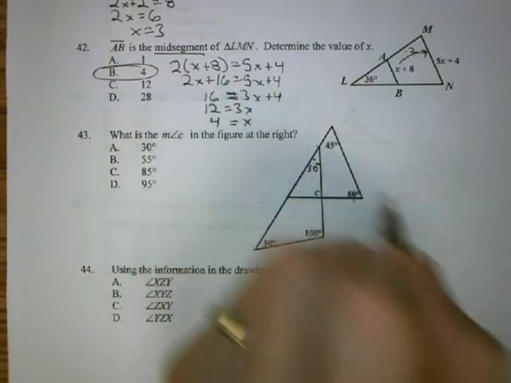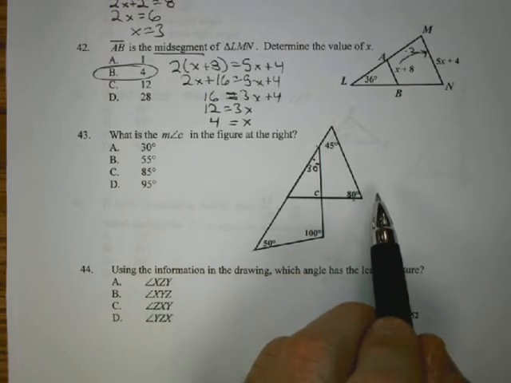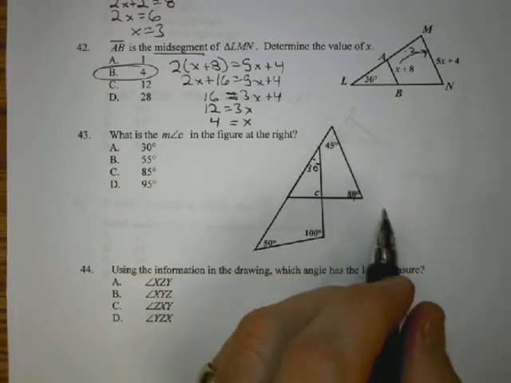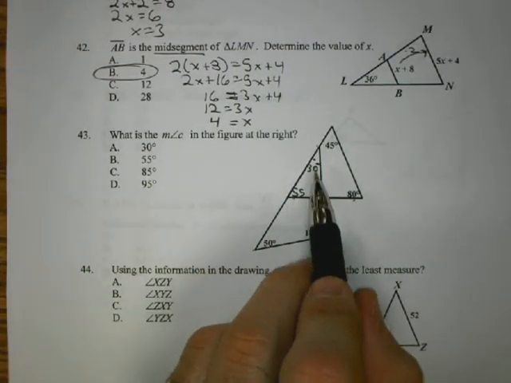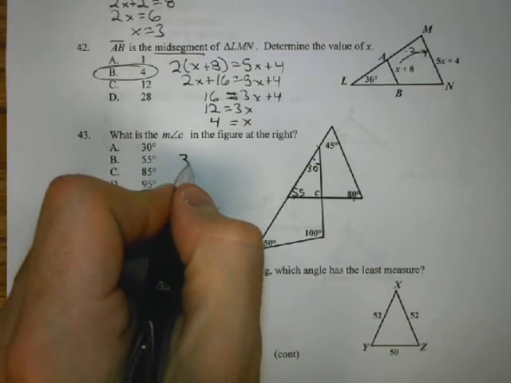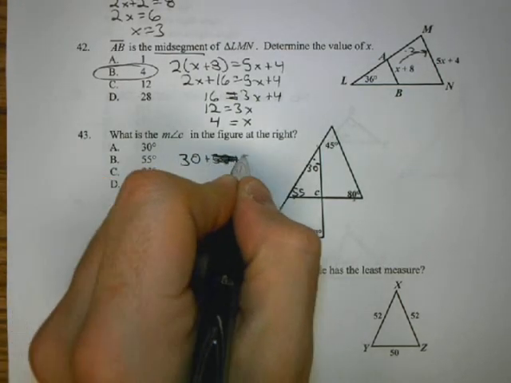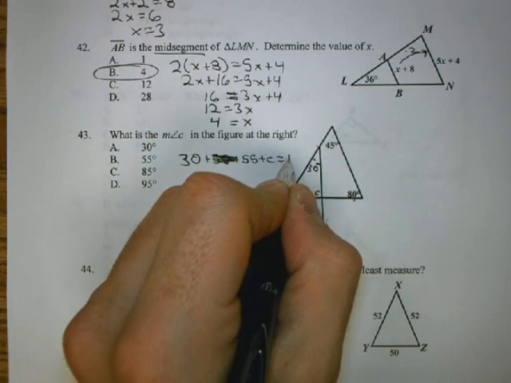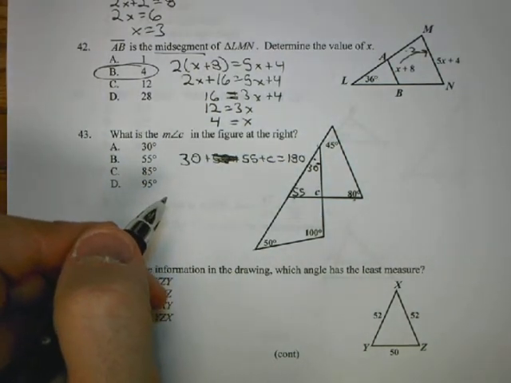43, I need to find angle C. Notice I really have two triangles that are overlapping. I have the 45 and the 80. That goes to this third angle in the triangle. I'm going to find that one, as well as the 50 and the 100 have this third angle. When they overlap, they form a triangle within that, and that C is that other angle in there. So I need to find those angles first.